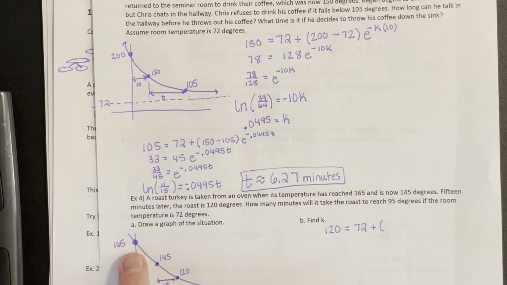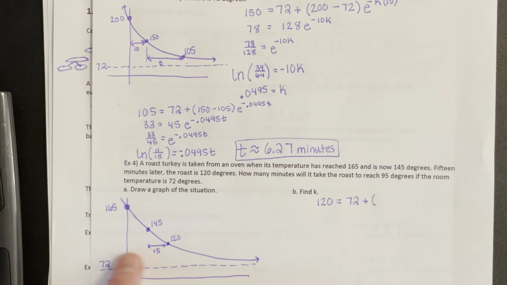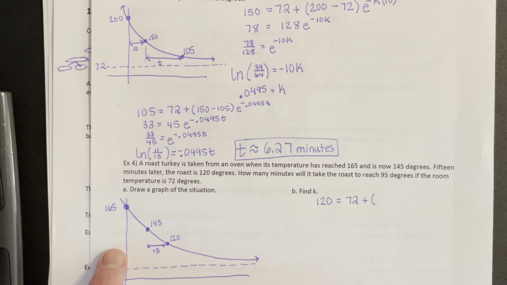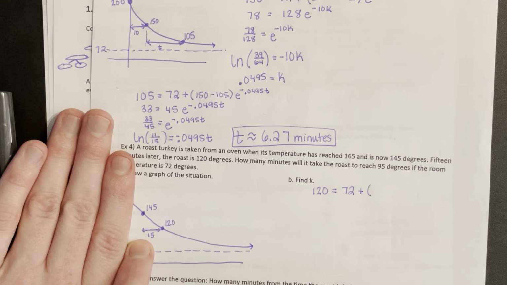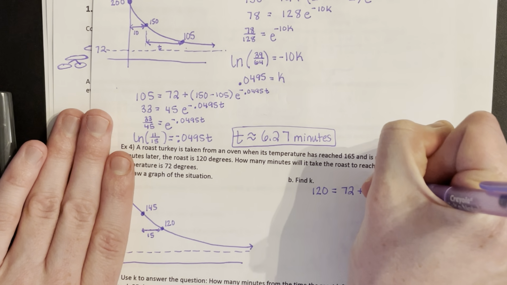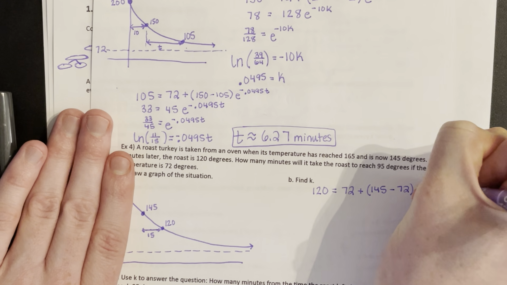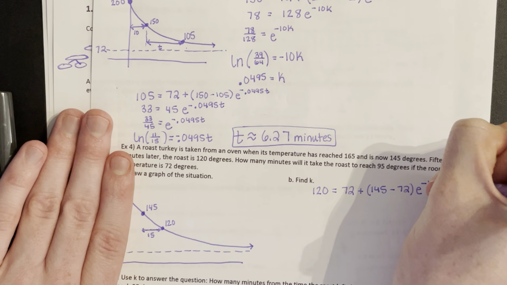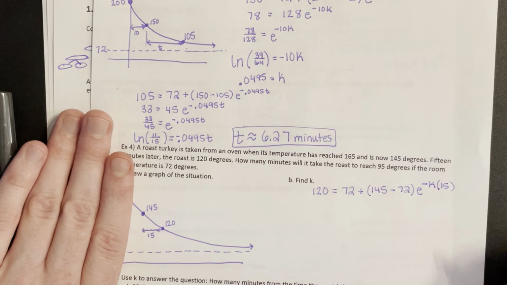Now, I said 165 was the real initial temperature, but we don't know the amount of time between those two things. So we change that to 145, because that can be the initial temperature 15 minutes later. So 145 minus 72, e to the negative k times t, and t is 15 minutes later.